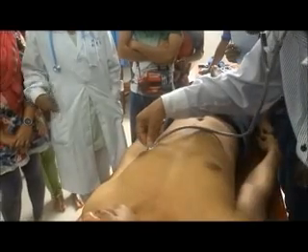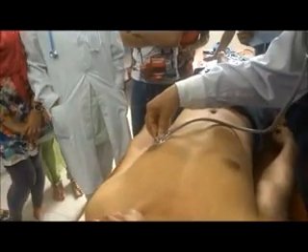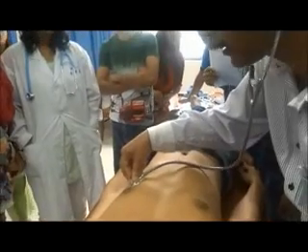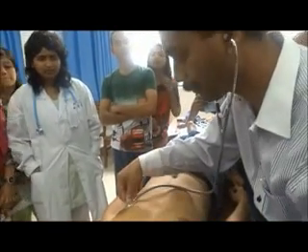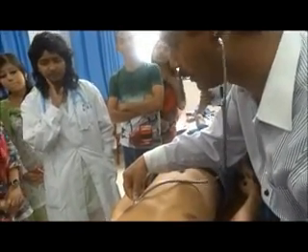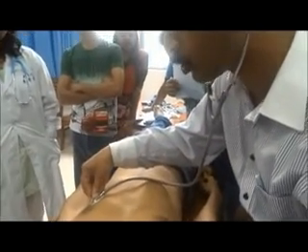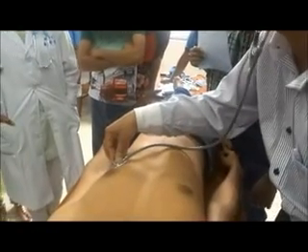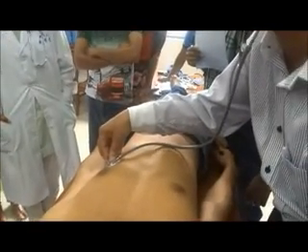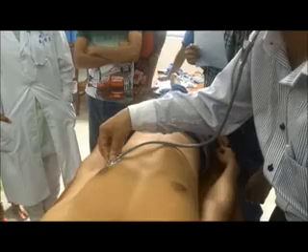Then you need to place the left hand onto the carotid arterial pulse, anterior to the sternocleidomastoid muscle, in the middle, and then press onto the trachea and then deep. You will find the carotid arterial pulse.